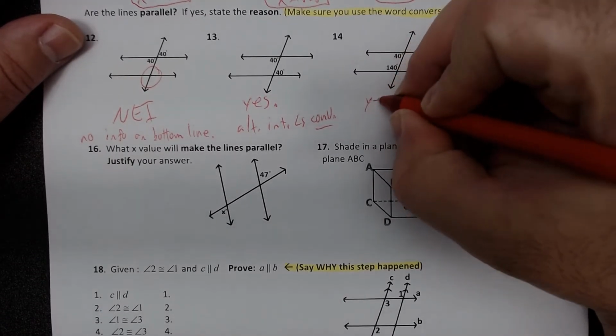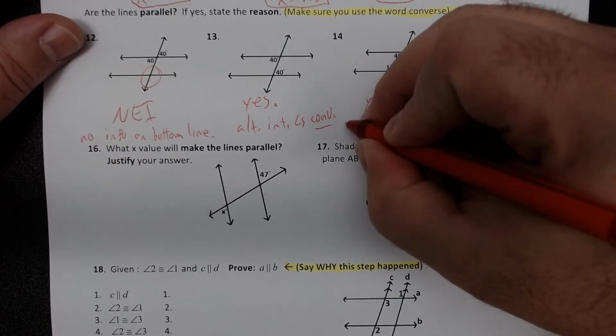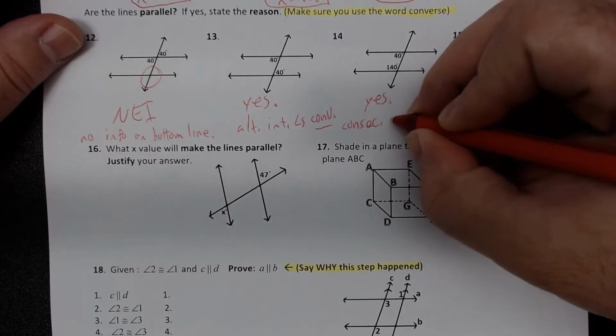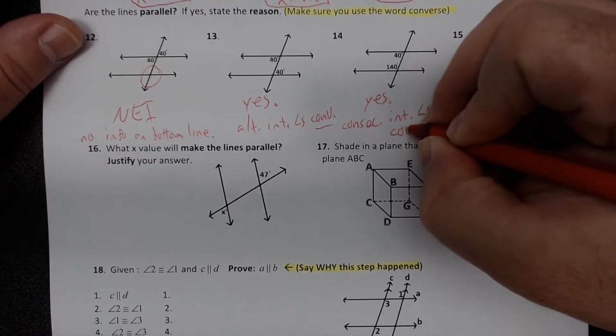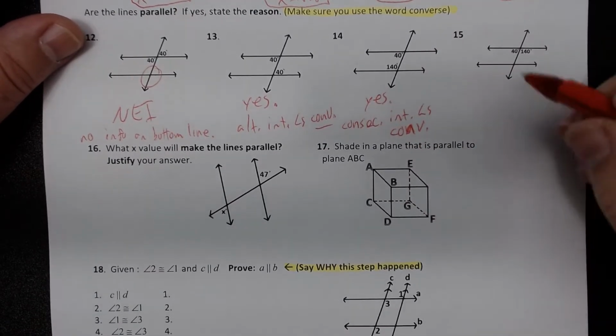So, yes. And the reason why: consecutive interior angles converse. Don't forget the word converse.